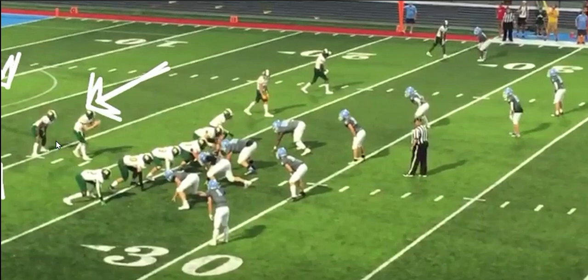Running back, we're in the pistol here. He's going to take steps like he's running inside zone to the front side and bend back out the back door, out to the strong side and run the play. So let's see what it looks like here.